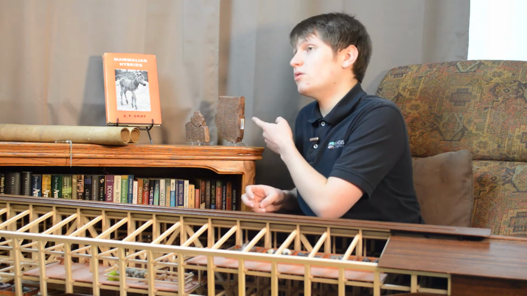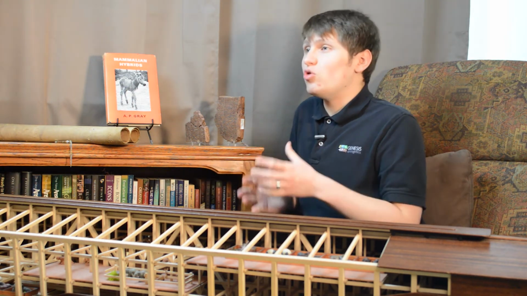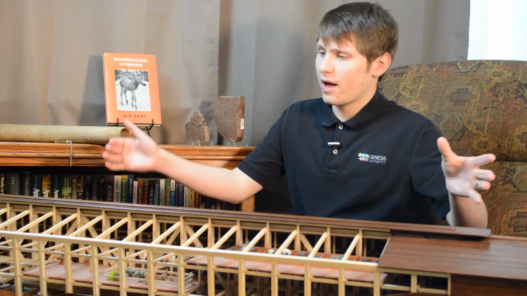Now, the second problem is there are many striking differences between the pagan legends and the book of Genesis. First of all, the Ark in the Epic of Gilgamesh story is actually a cube, whereas in the book of Genesis, the Ark has the dimensions of a modern cargo ship, which have been scientifically proven to survive in the open seas.